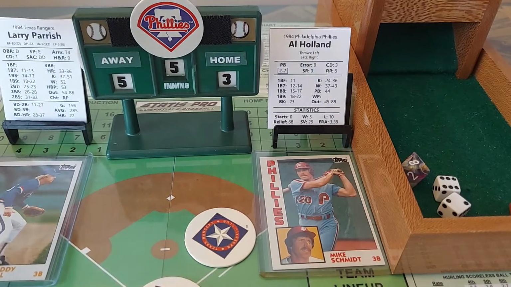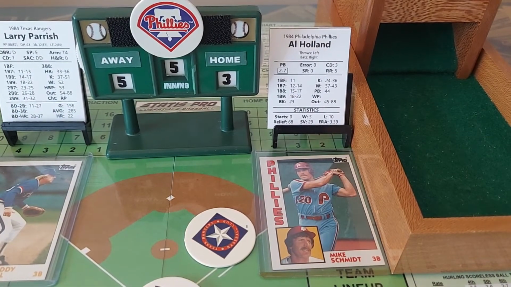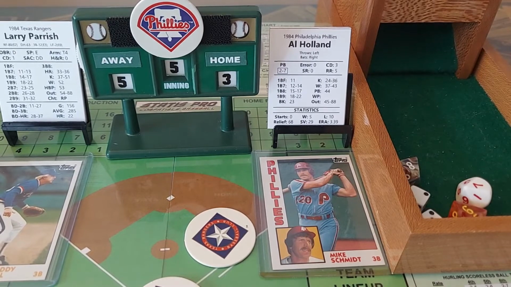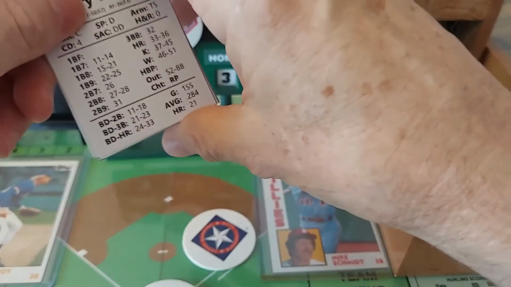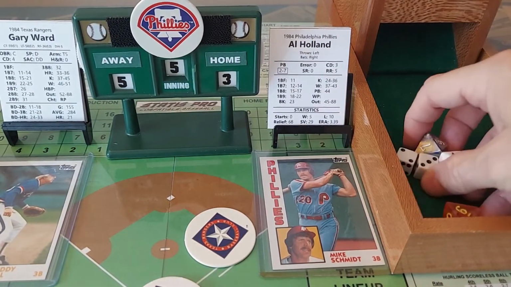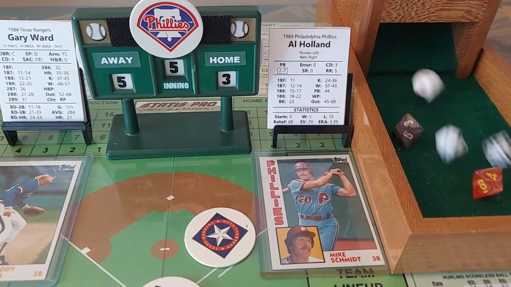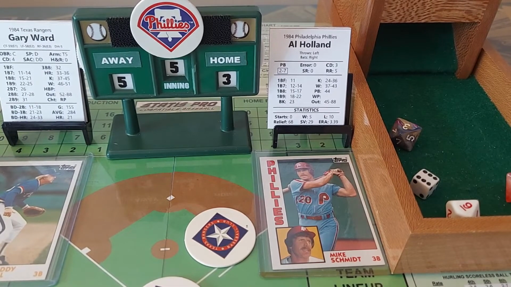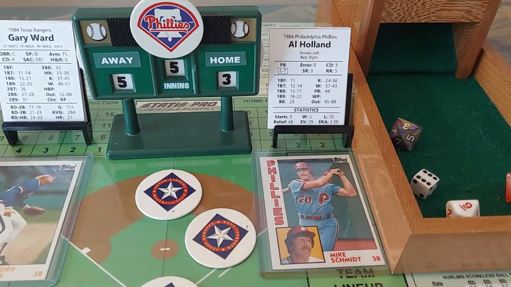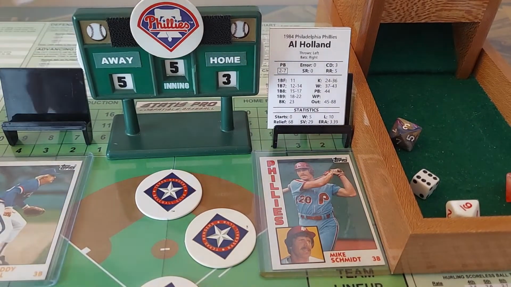Here's Larry Parrish. Off the pitcher card, 68 is going to be an out. RP popped up to the catcher. No error check, 1 out. Gary Ward. Routine play for Ozzie Virgil. Here's a pitch to Ward. 4-3 off the pitcher card is a base on balls. Runners at first and second. Al Holland has been his own worst enemy in this inning.